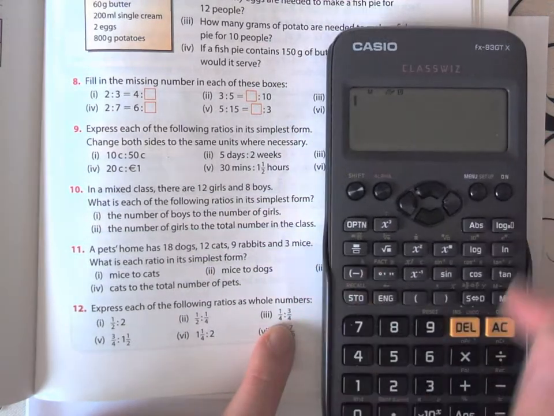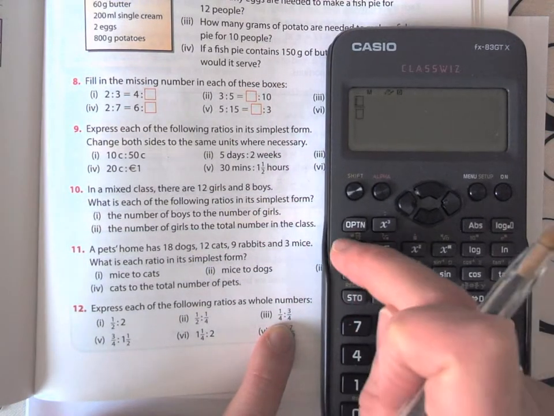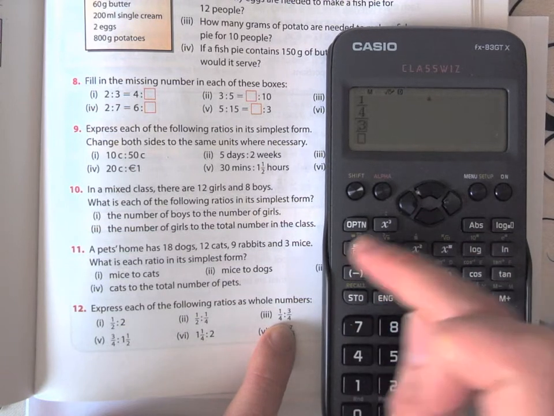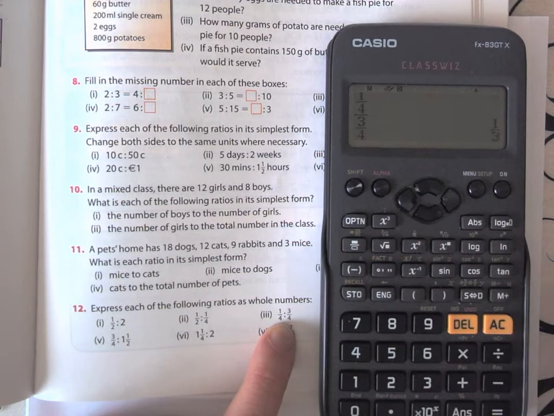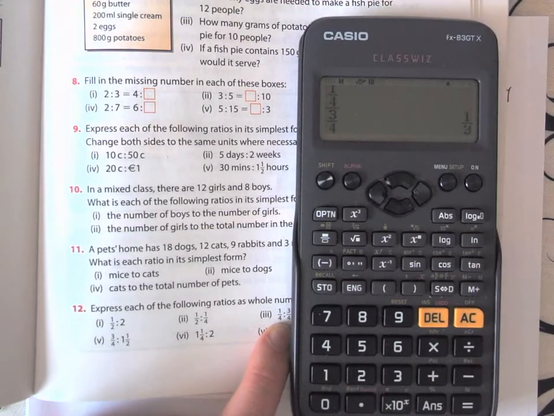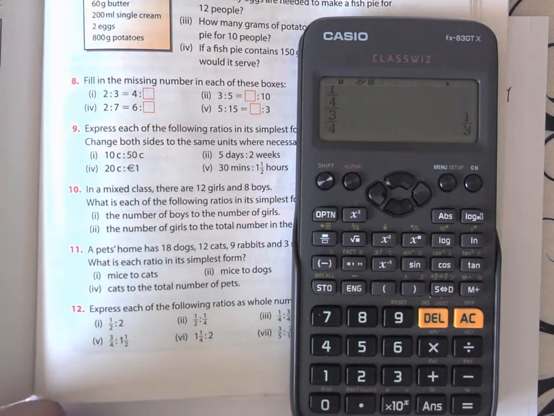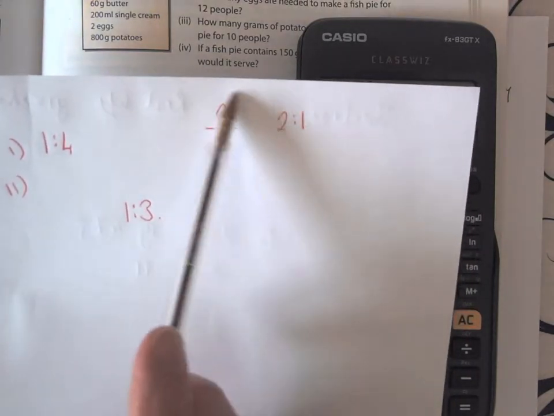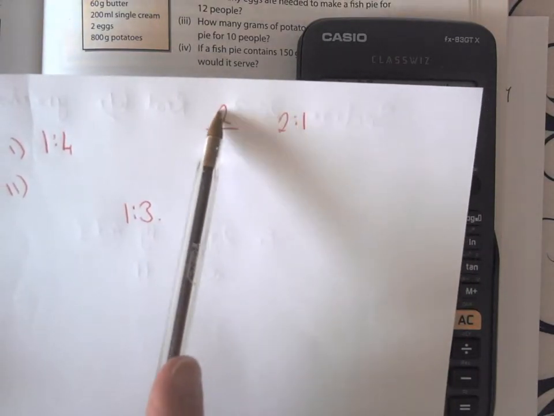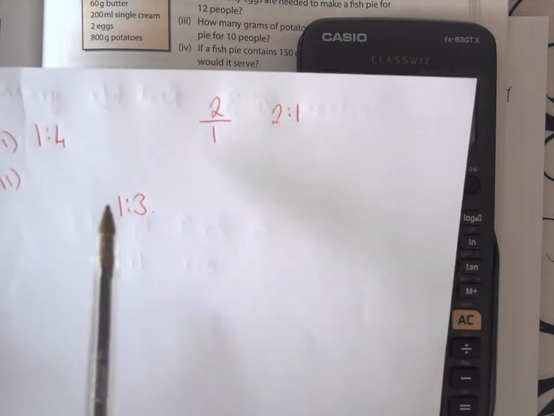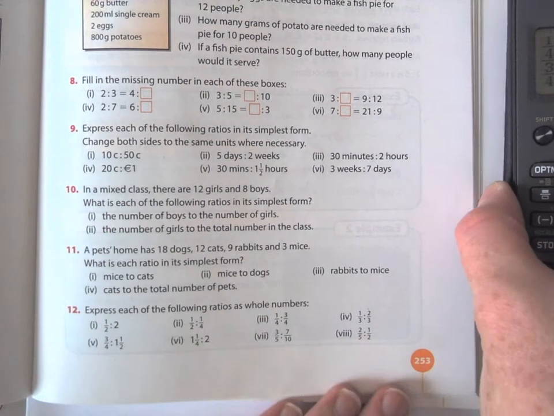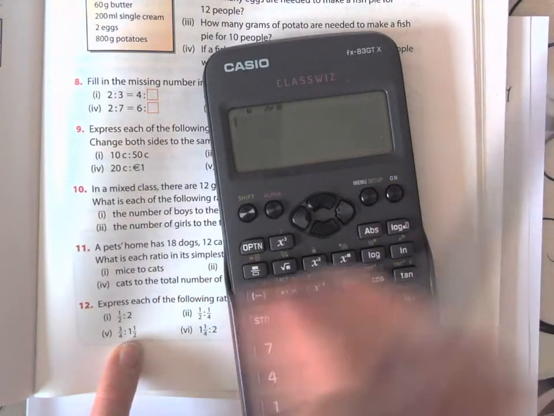But then similarly, stick in 1/4, another fraction button over 3/4, press equals, and it gives you 1/3. So 1 is to 3. So, sorry, I can't see what I'm writing down here. So that's the first one, 1 is to 4. This is the second one, because I gave an answer of 2. Any number is over 1, so it's 2 is to 1. And then your third one is 1 is to 3. Let me have a look and see. The rest of them are all the same. Just be careful there when you get to question 5.